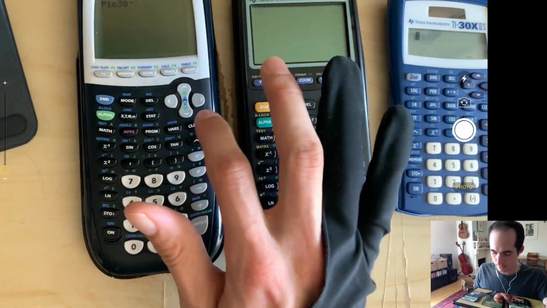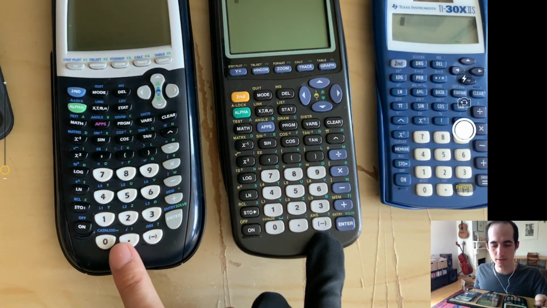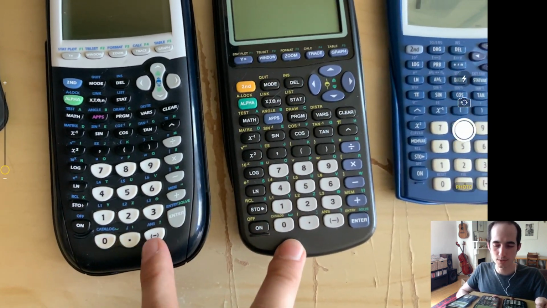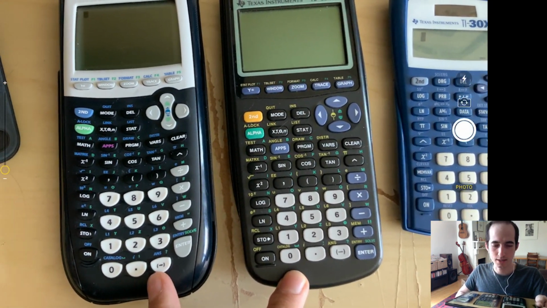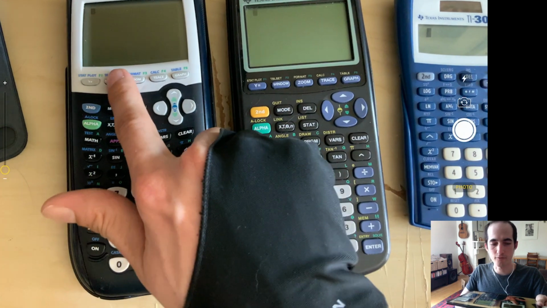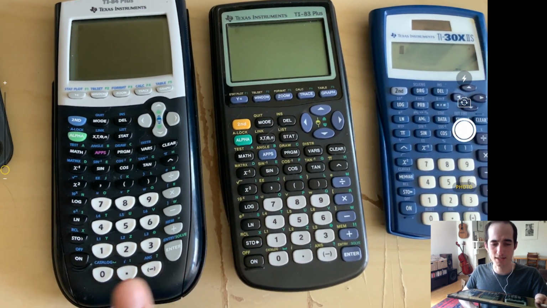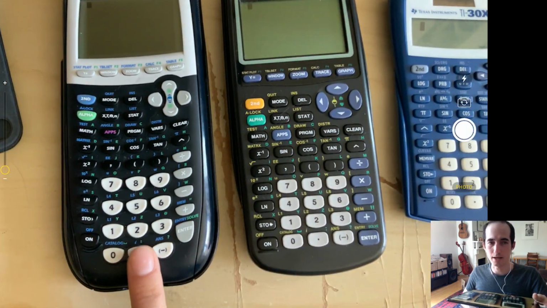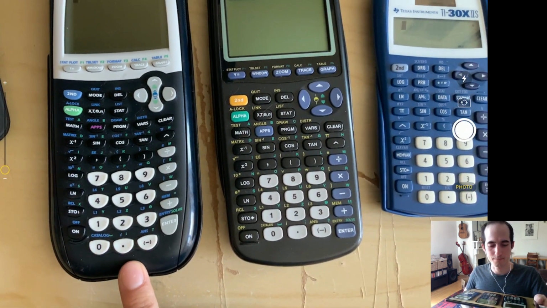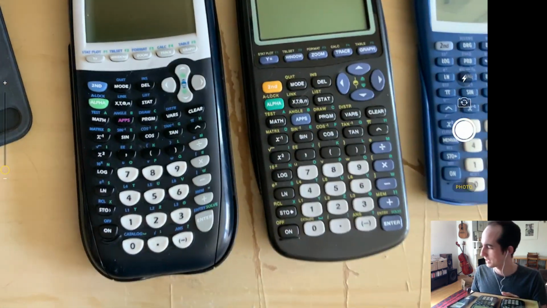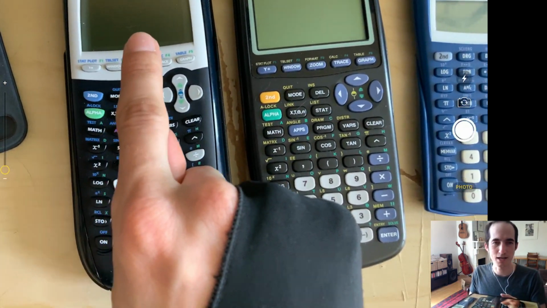So I've got this calculator here. These 2 calculators are not identical, but in terms of the way trigonometry works, they are identical. They have essentially all exactly the same buttons. The main difference is that this one has a better processor, though hardly.